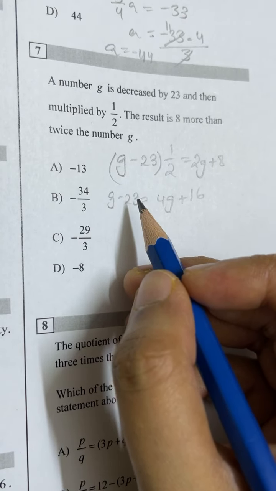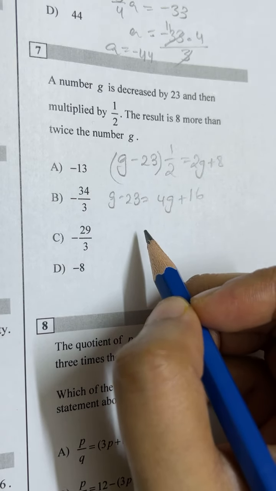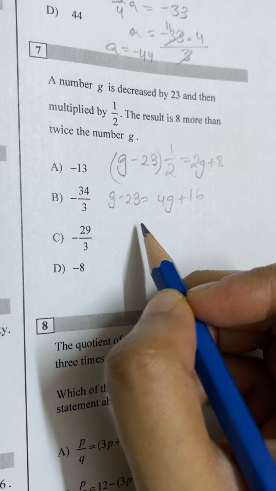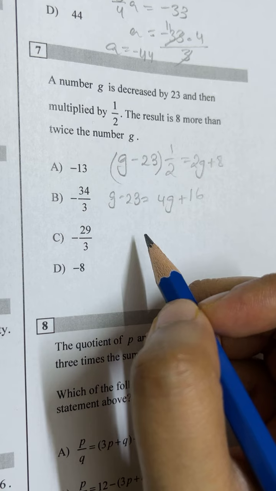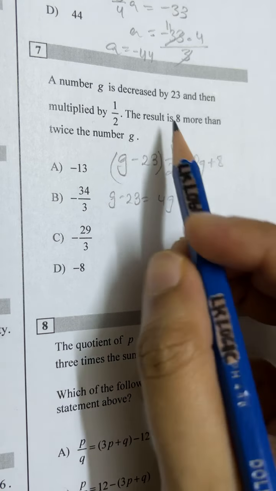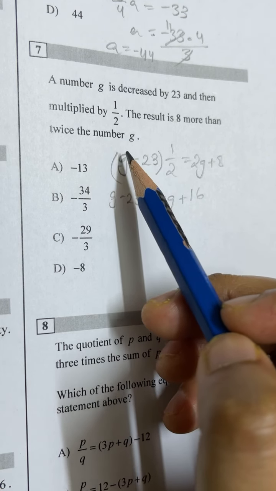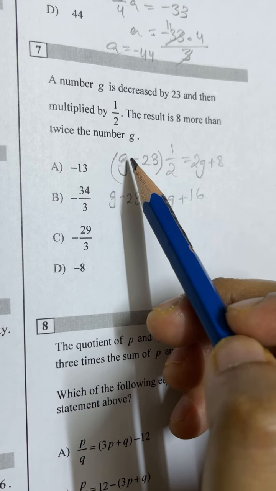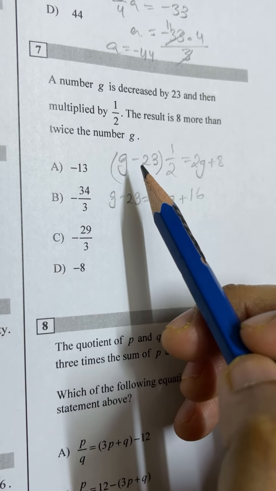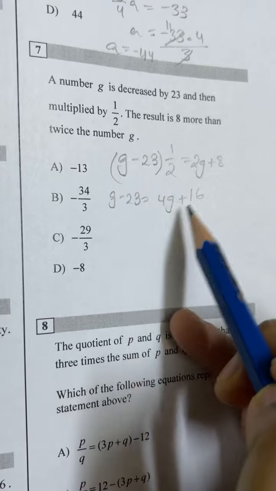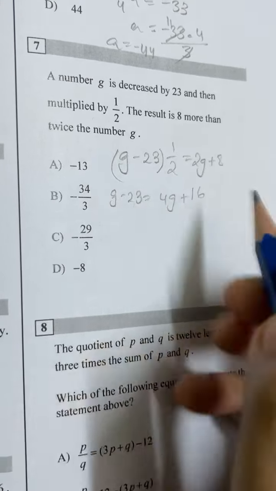I have 4g minus g, that will give me 3g. The result is 8 more than twice the number g. That's exactly right. Okay, so we have 4g plus 16. Let me bring the constants to one side and the g to the other side.